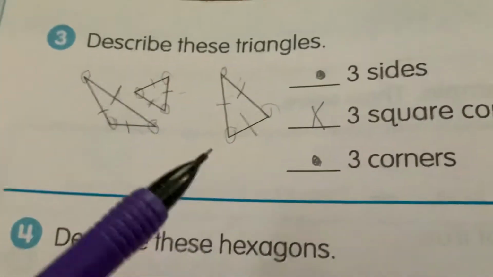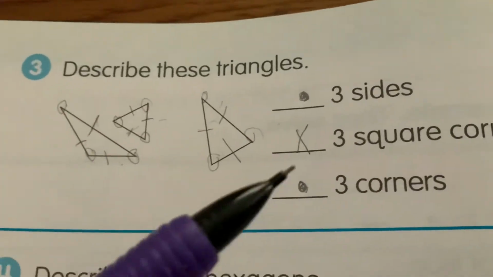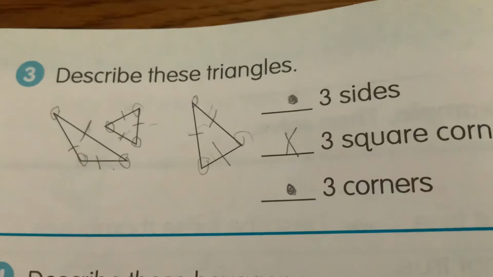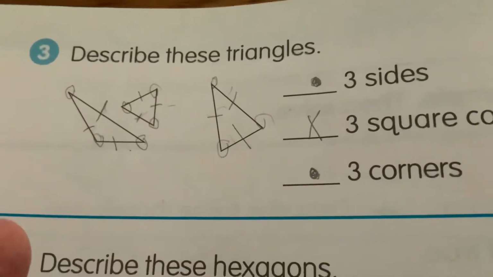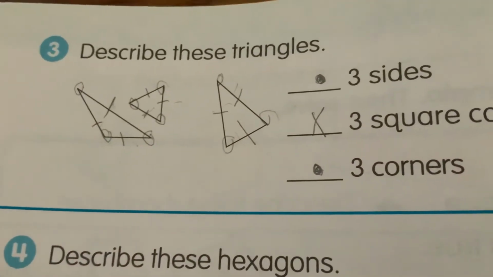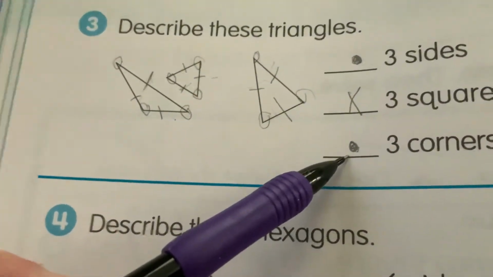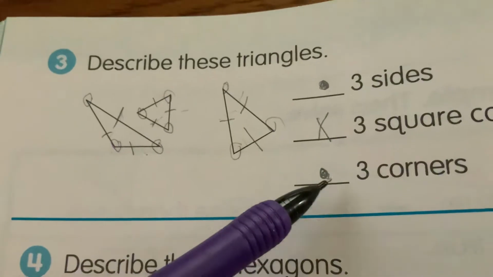What are the attributes of a triangle? Attributes, I haven't used that word yet. Attributes are what they have in common, what they have that describes them. Triangles have 3 sides and they have 3 corners. That's what describes a triangle. That's how you know that that is a triangle.